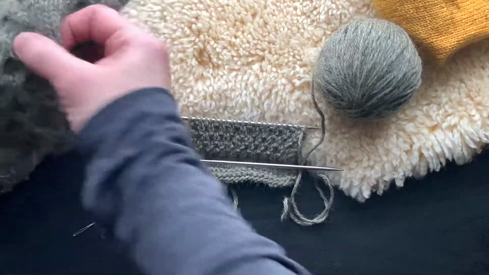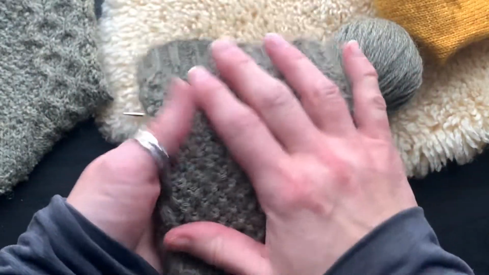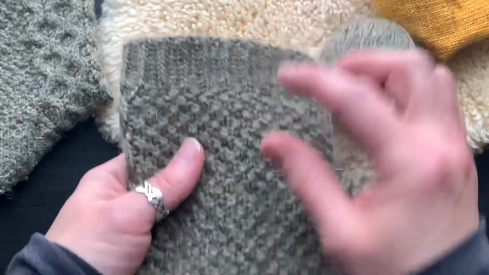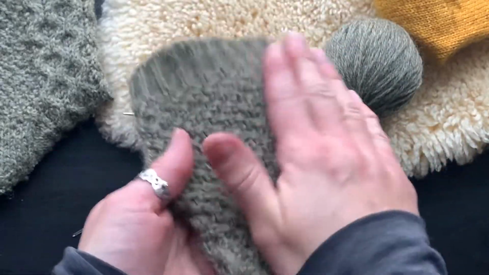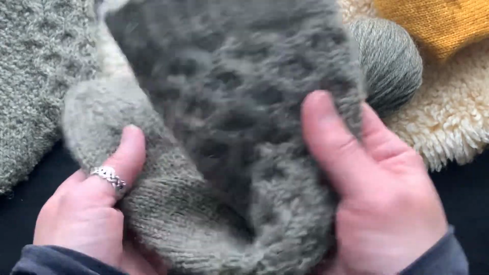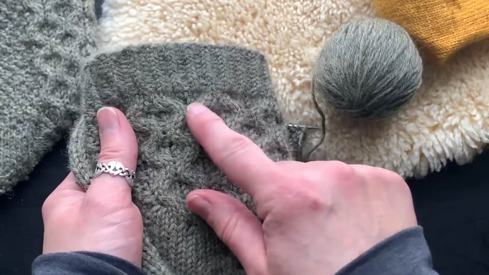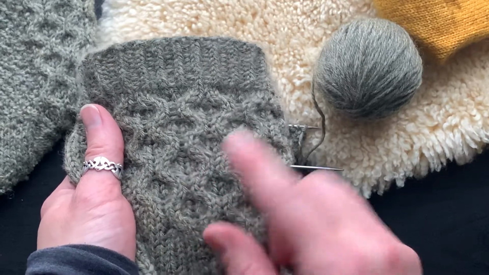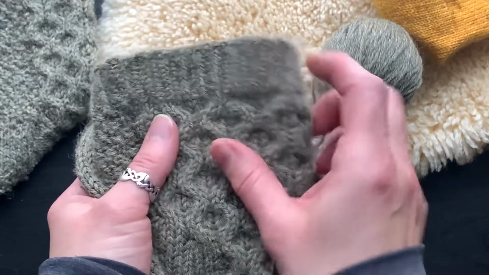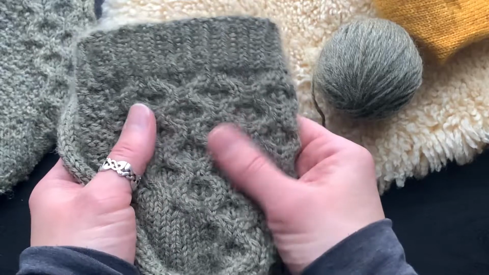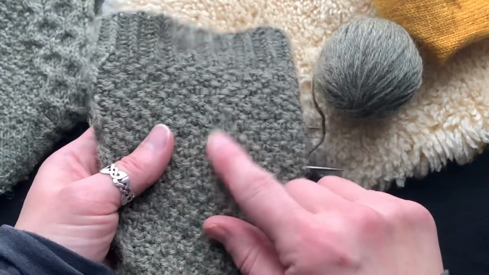Now, if we were to alternate our stitches, so we've got some stretched out ribbing up here, we can create any kind of texture. This is moss stitch. And then one step further, if we alternate the way we knit our stitches, so we knit them not in the order that they're on the needles, we can get cables. That's for another day, but that's how we get cables. We're going to look at moss stitch.